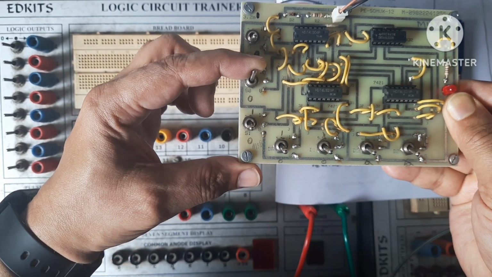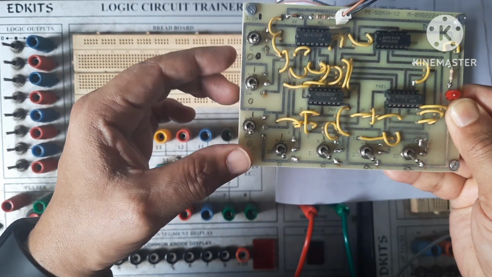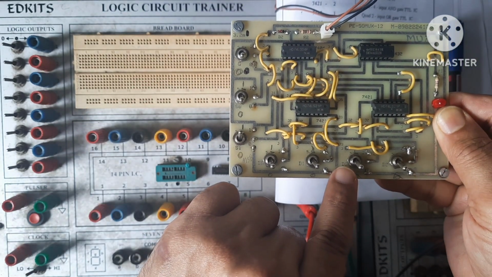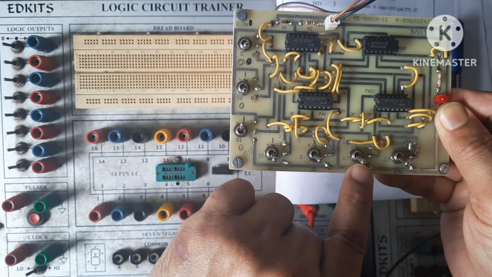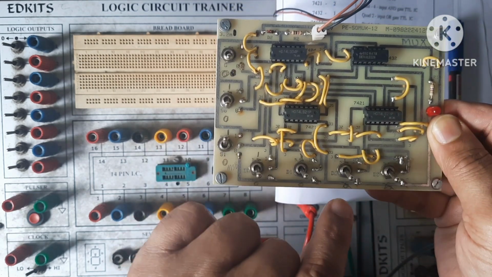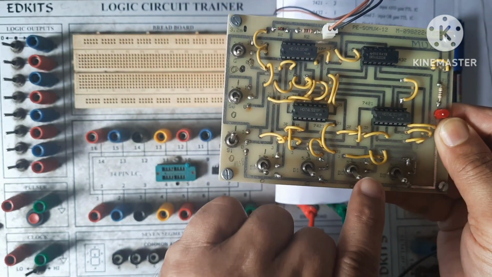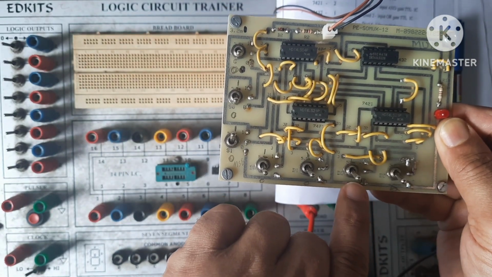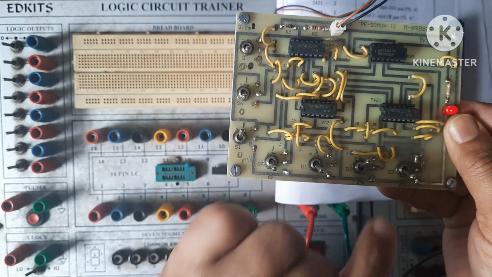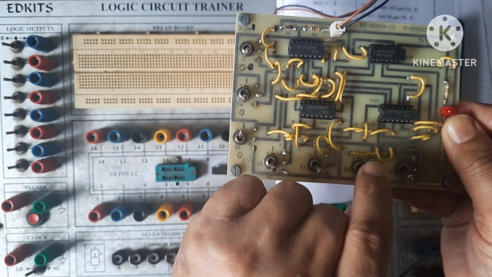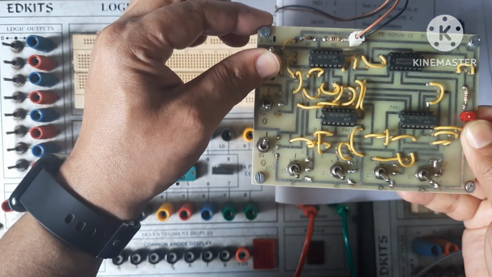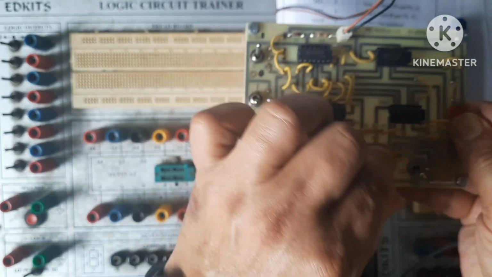When you interchange, means this S0, 0 and S1, 1, at that time this third will be enabled and output will be as per this. Here it is showing 0, therefore output is 0. When it is 1, you are seeing output is 1. If you make this 1, it will not affect.